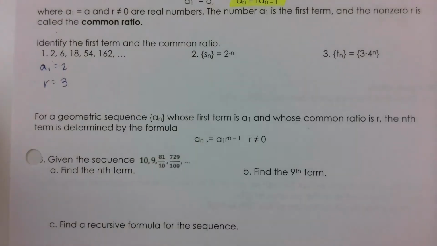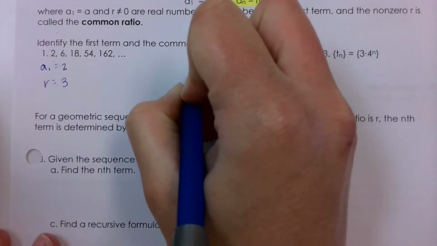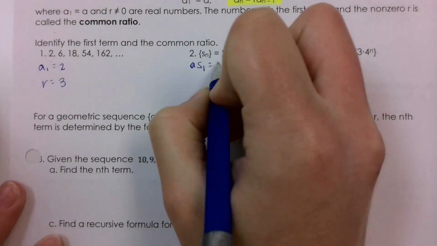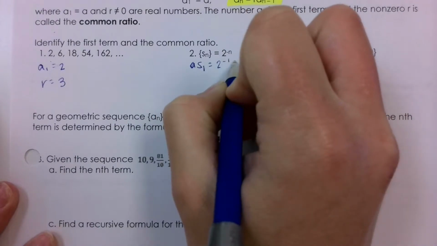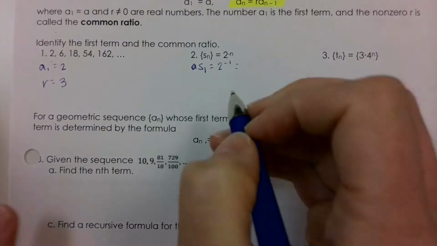So for the second one, they give us a rule for your sequence, but they don't give us any of the terms. So what do you think we should probably do first? Find the terms, right? Because you're not going to be able to tell anything else until we get that going. So if we want to know the first term, that should technically be an S sub 1. So if we plug in a 1, what is 2 to the negative 1? 1/2.